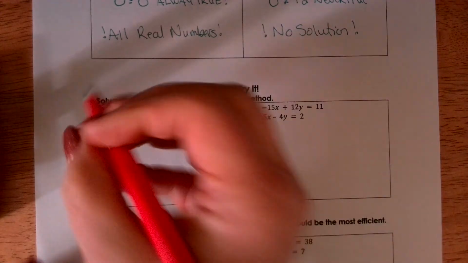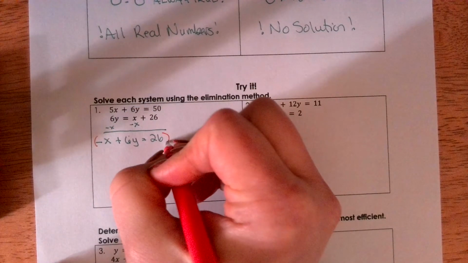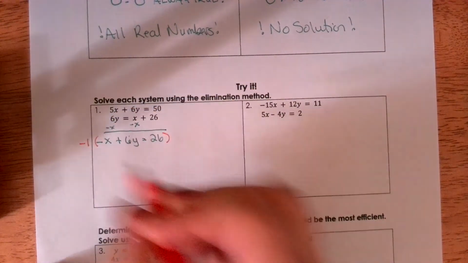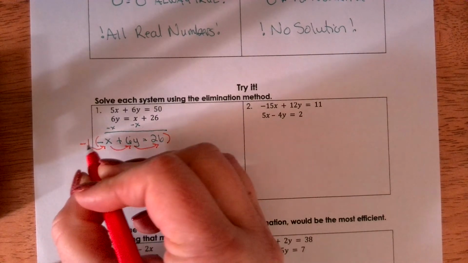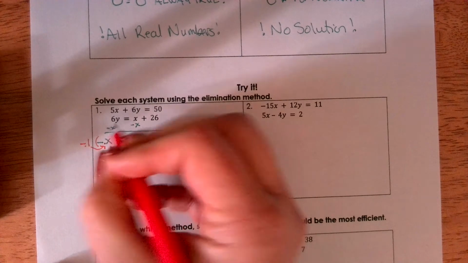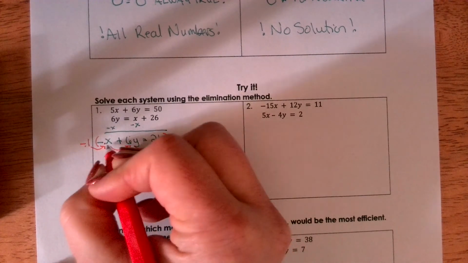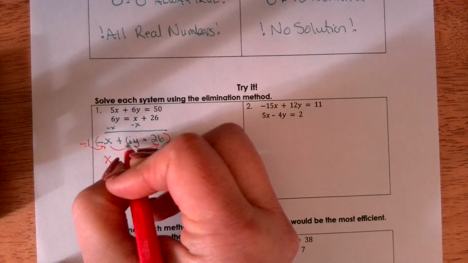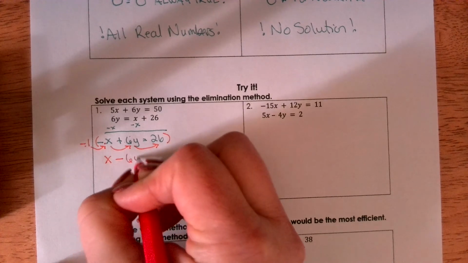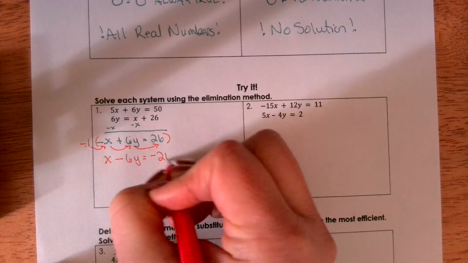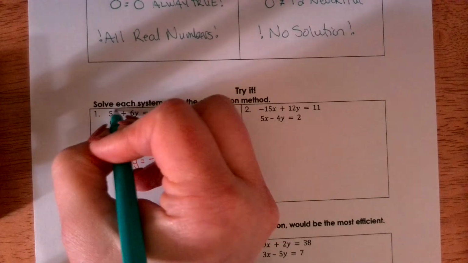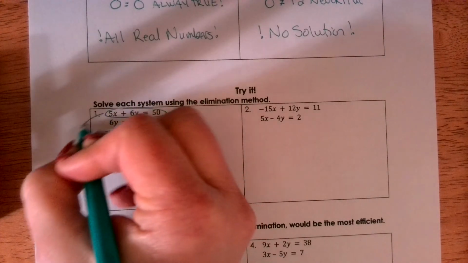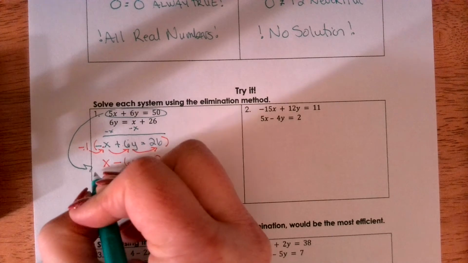So I'm going to multiply this equation by -1. And when I distribute across the equation, I get -1 times -x. That's positive x. -1 times positive 6y, minus 6y equals -26. And now I will bring this equation, the top one that I haven't used yet, and add these two together.